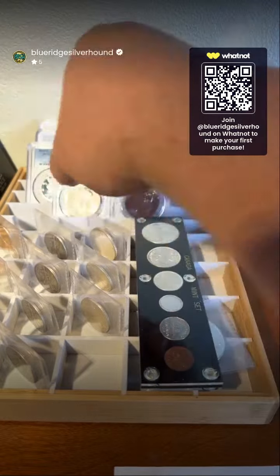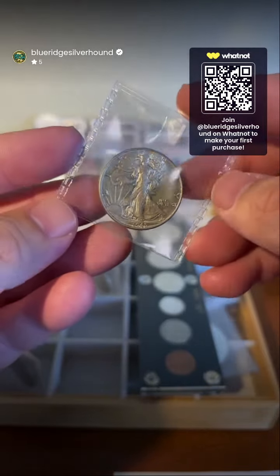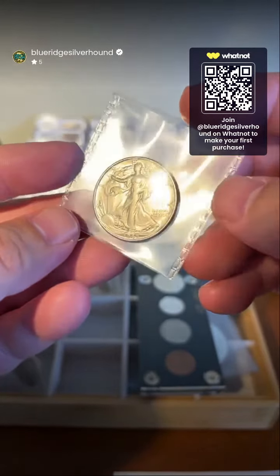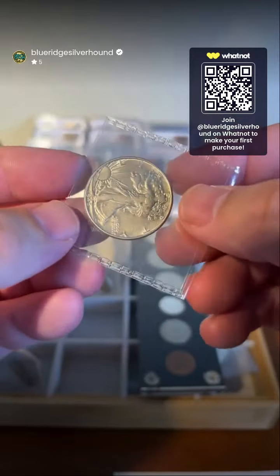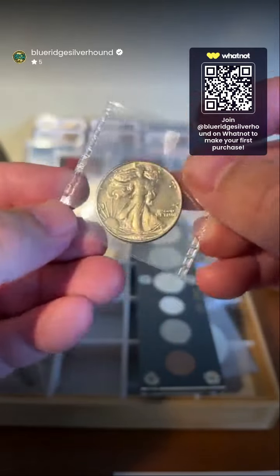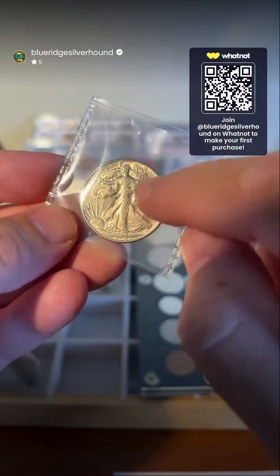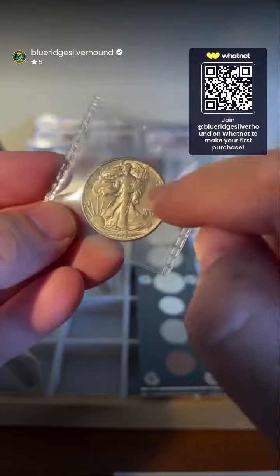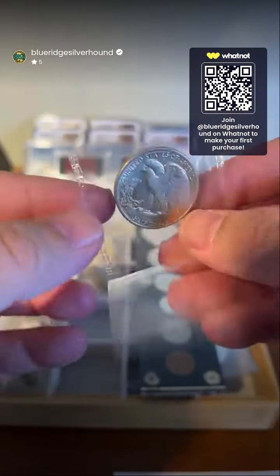All right, we have a couple very nice, great examples here. Here's the 1945P. Check out the luster on that one. Is it mint state? Not quite. This one's about an AU55. So you can see it's got a little bit of wear in this field area, which is very prominent on the coin, and then up the middle where the relief is the highest.